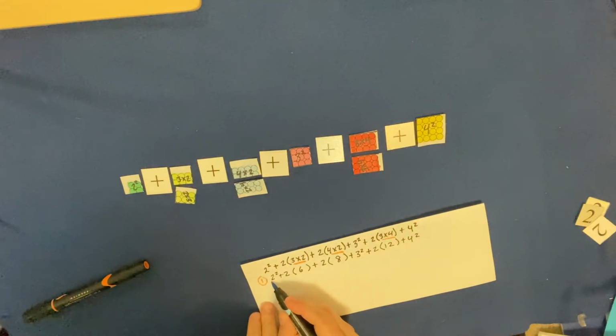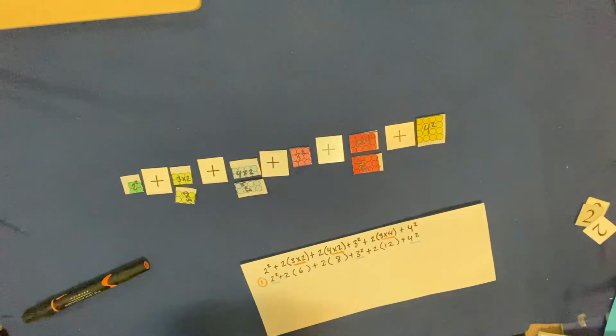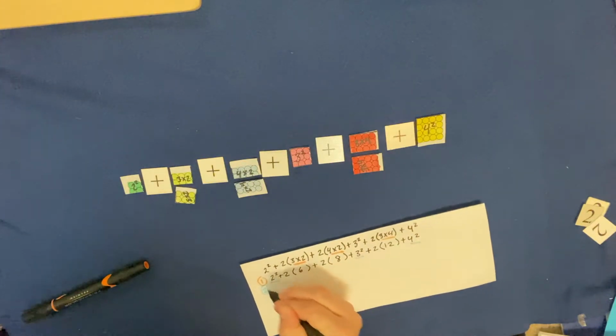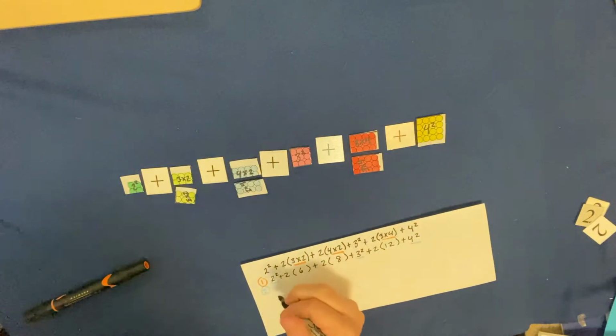So now, after we take care of the inside of our parentheses, we have to do our exponents. So I'm just going to underline anywhere we have exponents. And that's going to be the second thing we work out. So 2 squared, what is 2 squared equal? Well, that means 2 times 2, right? Which is 4.